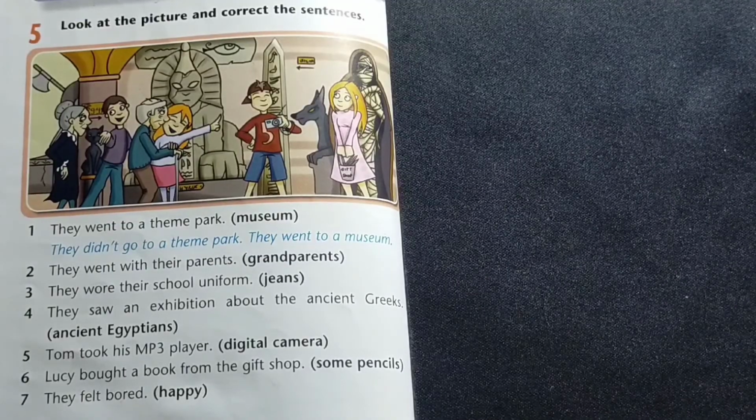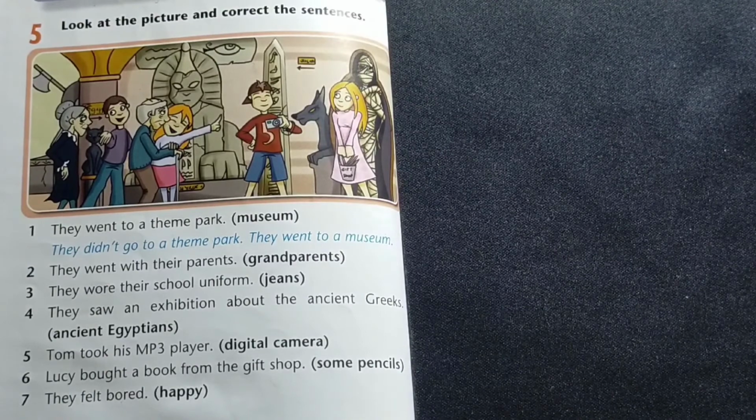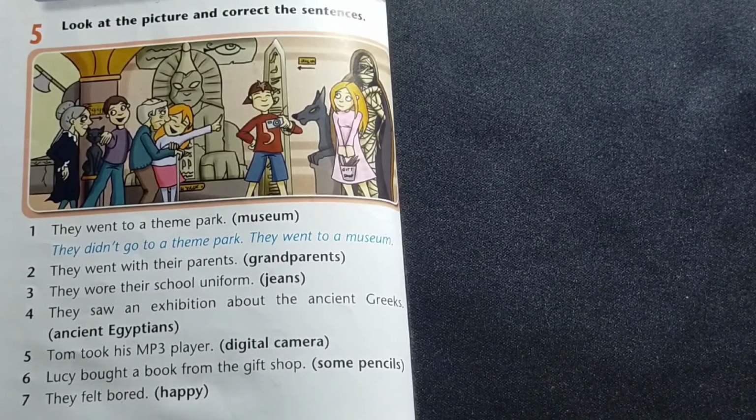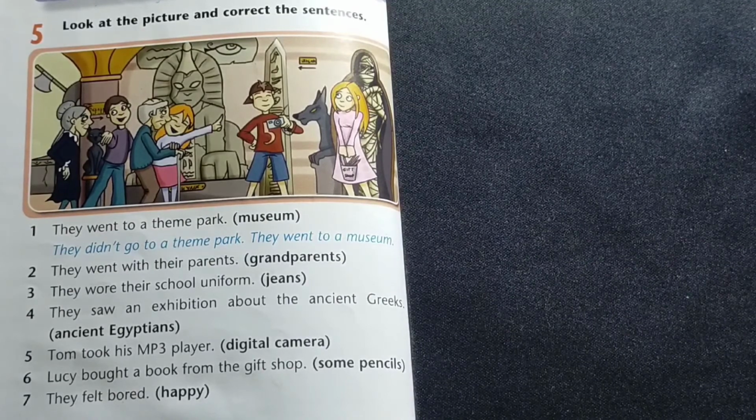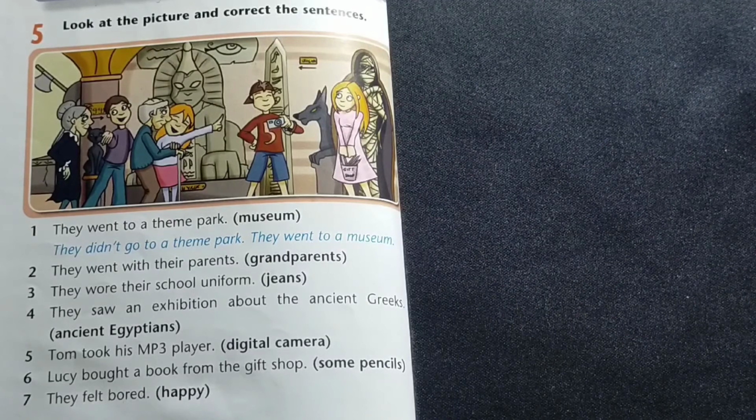So another exercise. Look at the picture and correct the sentences. Here they give you an example to be followed. Let's read it together. Number 1, they went to a theme park, between parentheses, museum. So look at the answer here. We are going to practice both negative form and affirmative form of past simple.